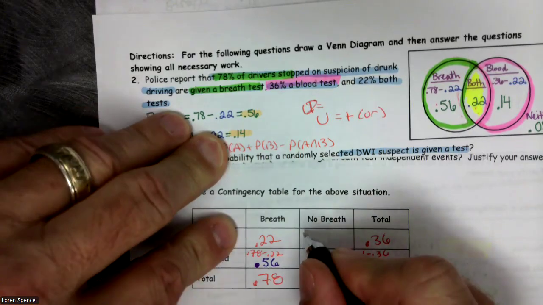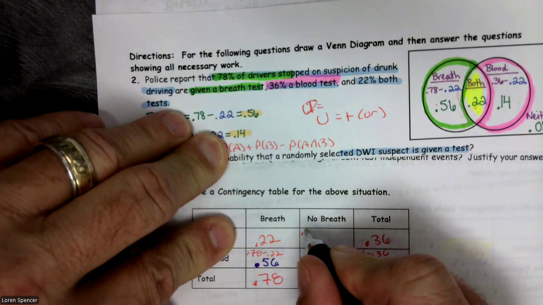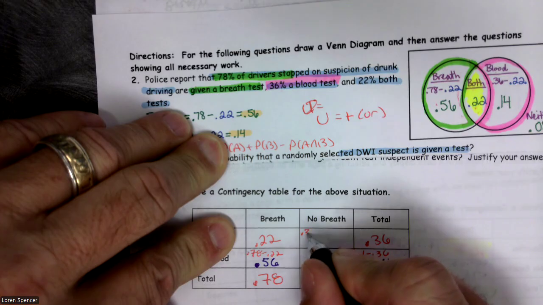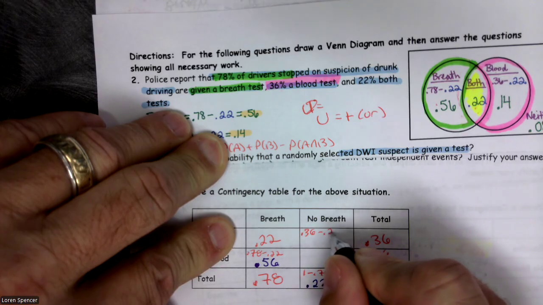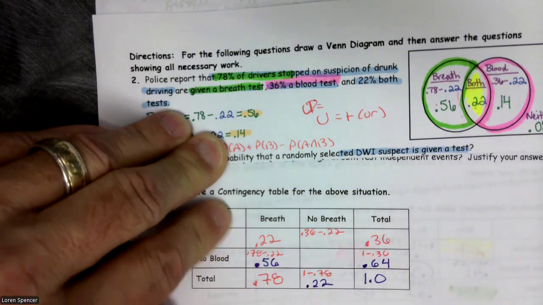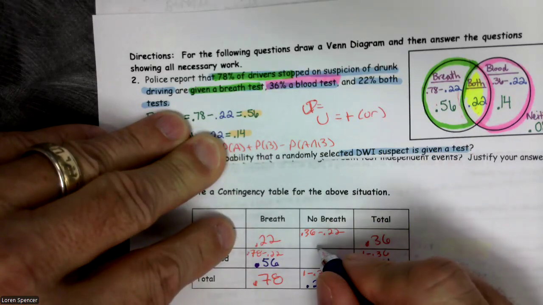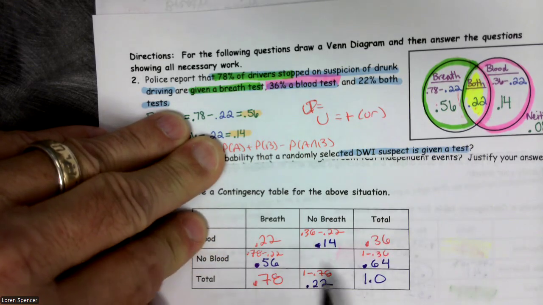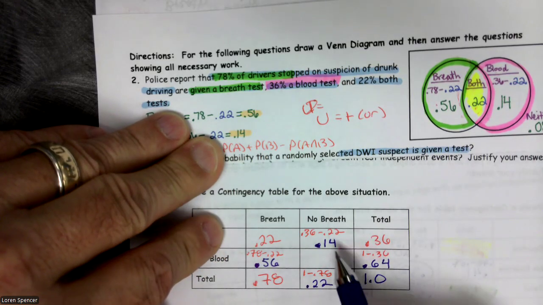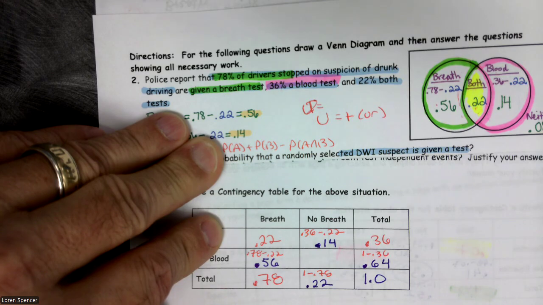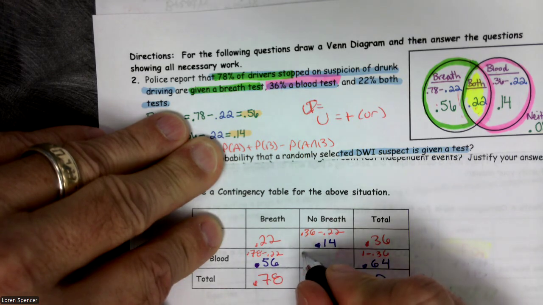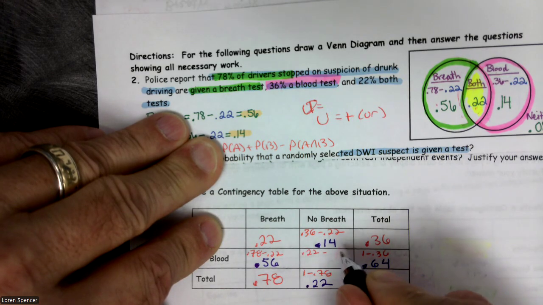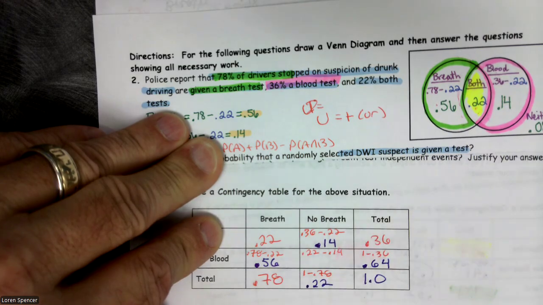So 0.36 minus 0.22 gives me 0.14. And then finally, 0.22 minus 0.14 is 0.08.